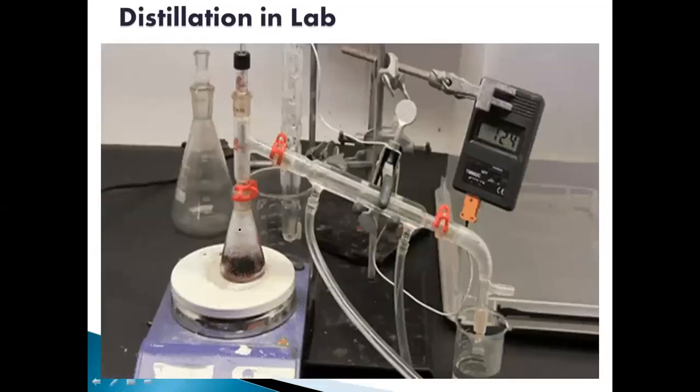How the distillation of water or other substances is done in the lab, because it is not only for water but for a mixture of liquids as well. It is also used in refineries, etc. The things which are just mixed and dissolved here, all the liquids.